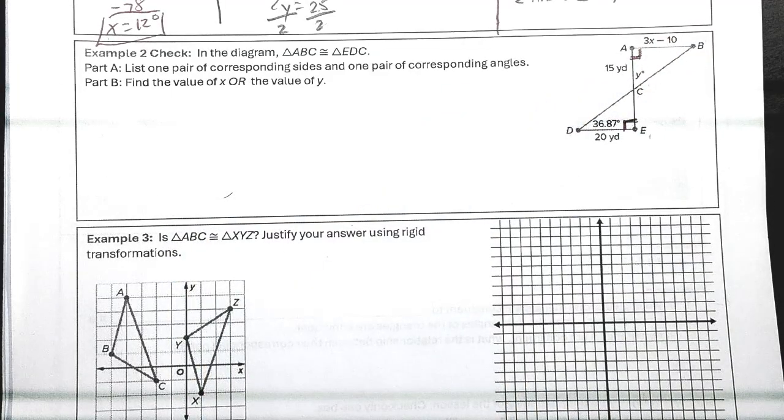Little hint, and this is for those listening, if you're just watching for notes, you're probably listening in your headphones. Angle C, see, it belongs to both triangles. One side shows Y degrees. Those both are vertical angles, so they are congruent. So the bottom is Y, the top is Y.